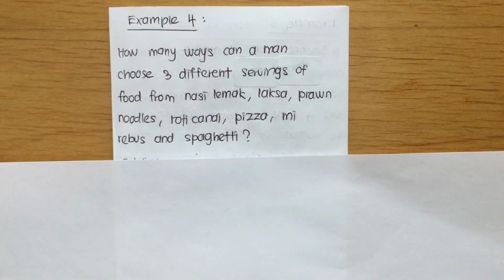Okay, let's start to read example 4. How many ways can a man choose 3 different servings of food from nasi lemak, laksa, prawn noodles, roti canai, pizza, mee rebus and spaghetti? Okay, in this case, even though I've already informed you that we are going to do a combination question, still ask yourself whether the question asks for a permutation or combination. In this case, the question asks for a combination, guys.